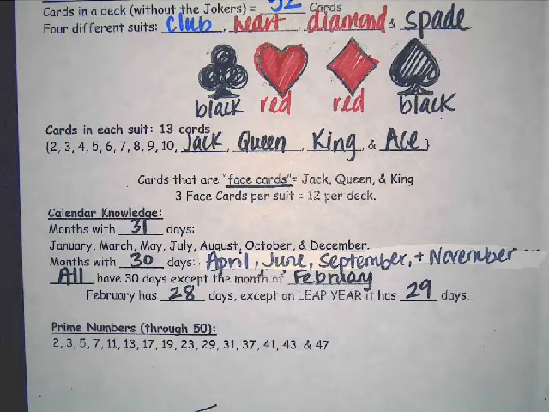Okay, so when we look at that, make sure you know these prime numbers. They're important for you to have. Now, what you're going to do is we're going to look at the right side. Make sure you're ready to move on.